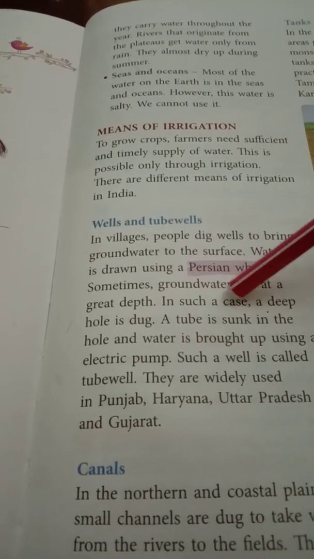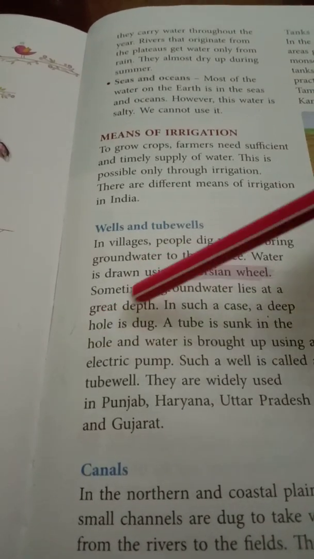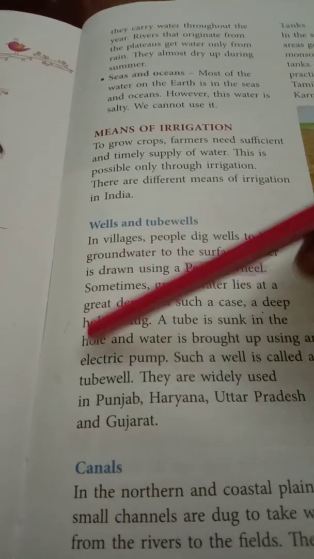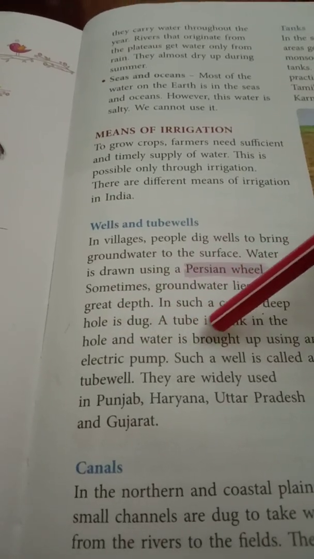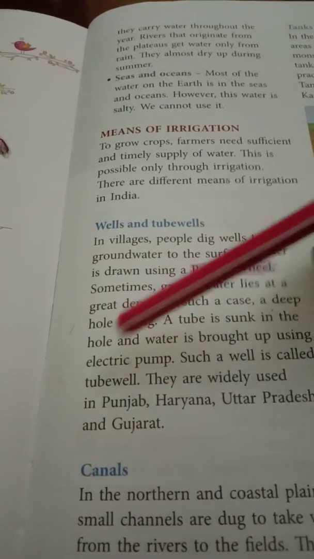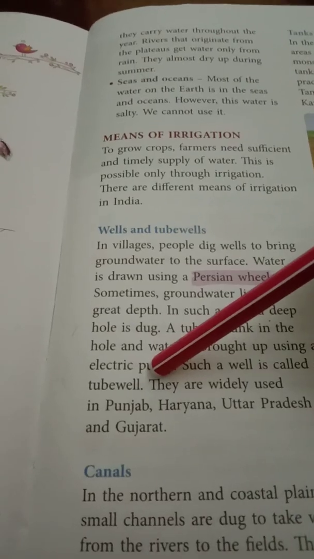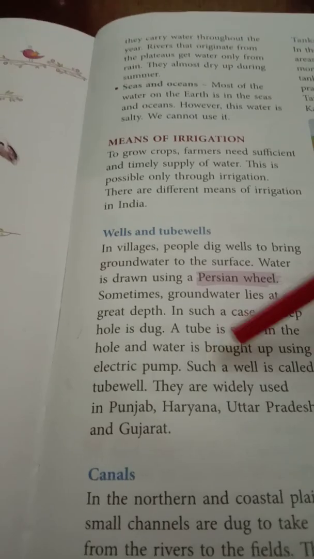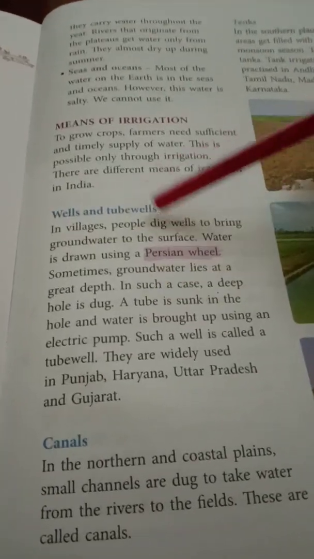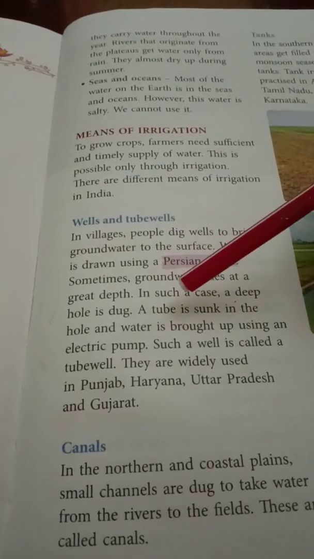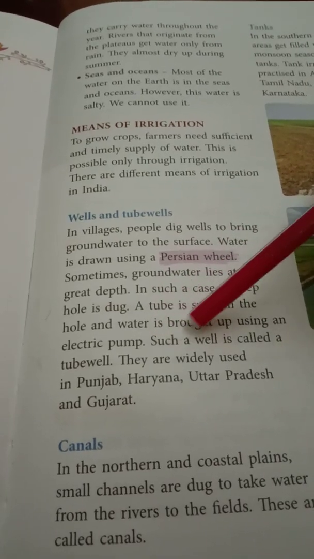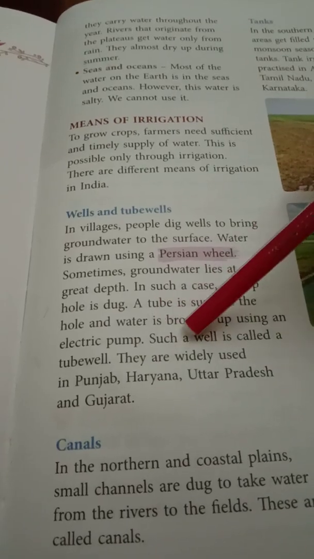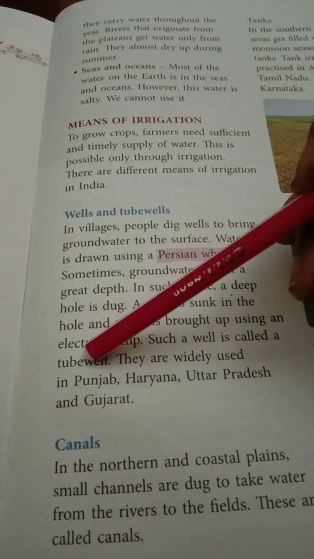In such a case, a deep hole is dug. A tube is sunk in the hole and water is brought up using an electric pump. That is a motor. We fix a pump and water comes up.